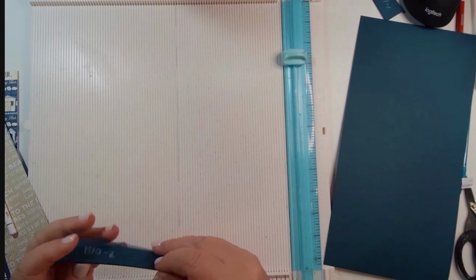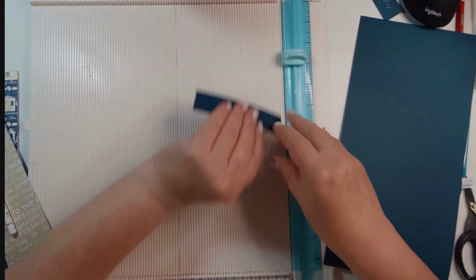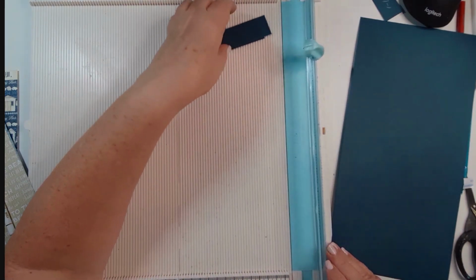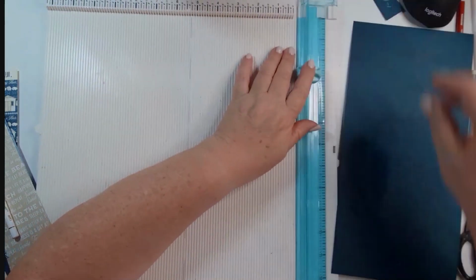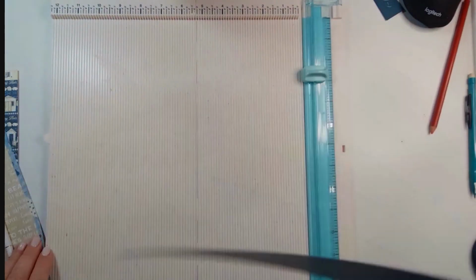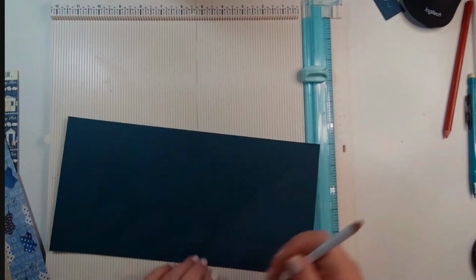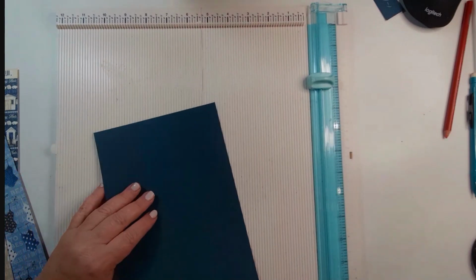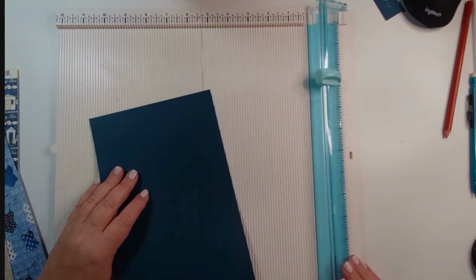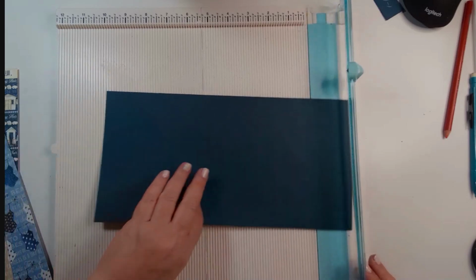Okay. So this is supposed to be 3 by 3 3/4. I'm going to leave it at 4 for now. Okay. Okay, F5, F51, F52, F61, F62.